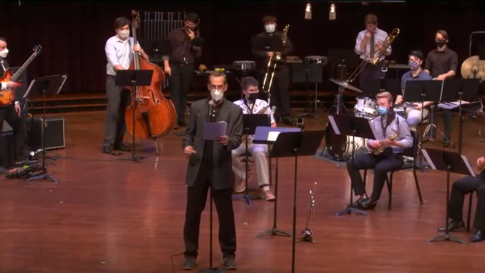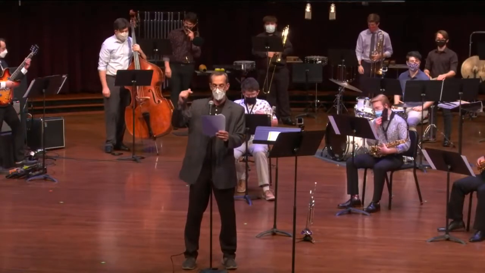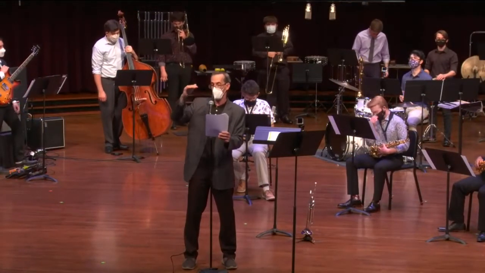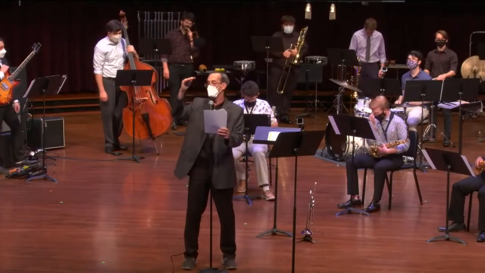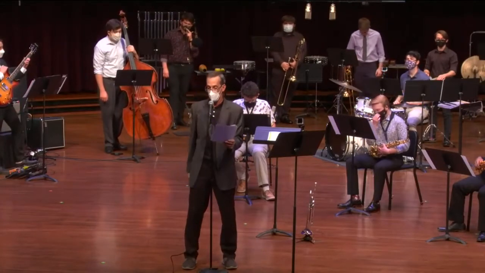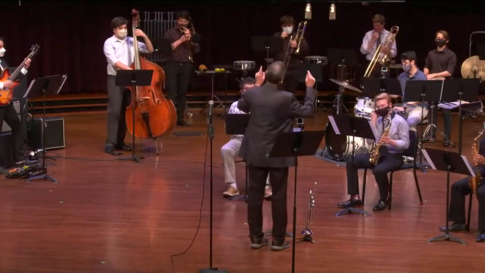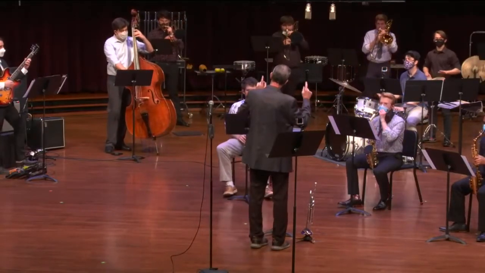Now experiment starting at different places in the scale and changing direction anytime you like, but continue to play the notes in order. Okay, so start anywhere you want, change direction anytime you want, but still play the notes in order. 5, 6, 7, 8.